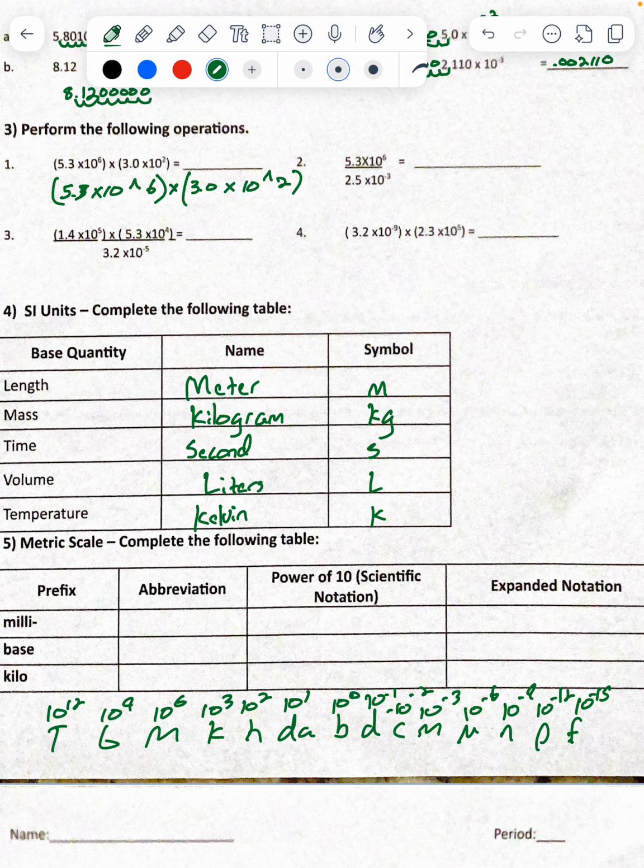Now, very rarely you're going to go very big. You're not going to go into really tera and giga or pico or femto very much. I would say I'd be really comfortable with kilo to milli because that is your main thing here. So when we're looking at milli, your abbreviation for milli would just be m.